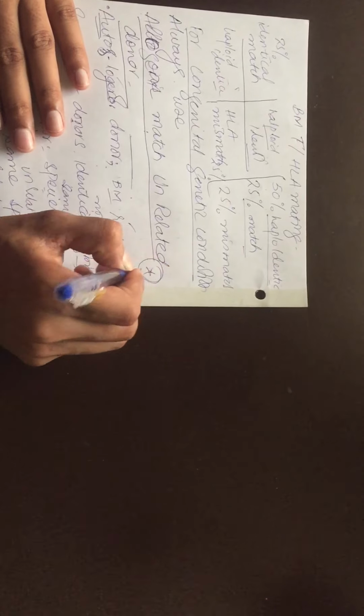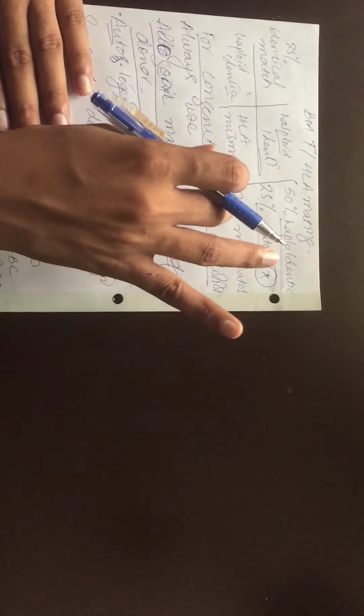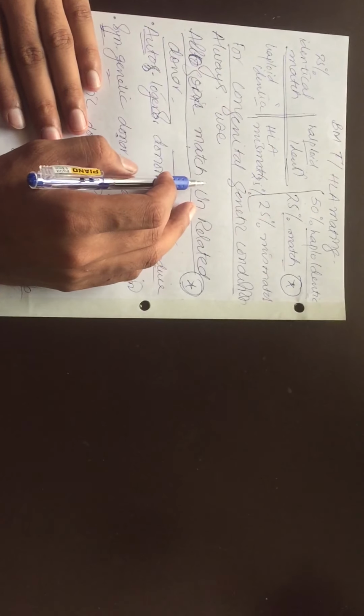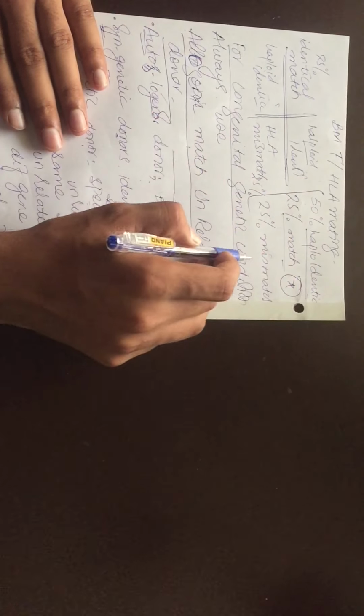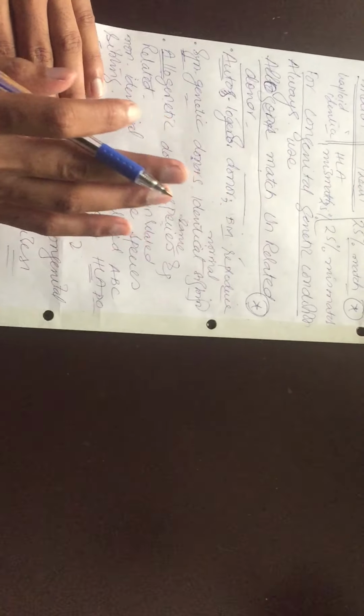So there are two MCQs over here. First one is this one, and second one is this one. We have to understand this 2 by 2 table and this ratio, and also which donor is used in bone marrow transplantation. So this is all about bone marrow transplantation. We have discussed HLA, we have discussed innate and adaptive immunity, we have discussed bone marrow transplantation, and that's it.